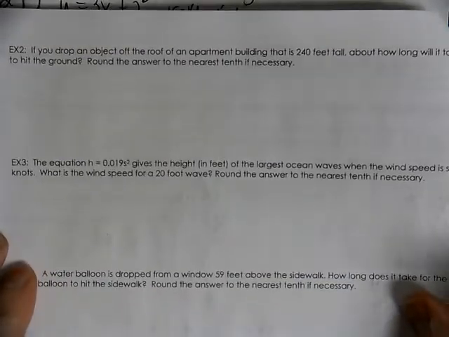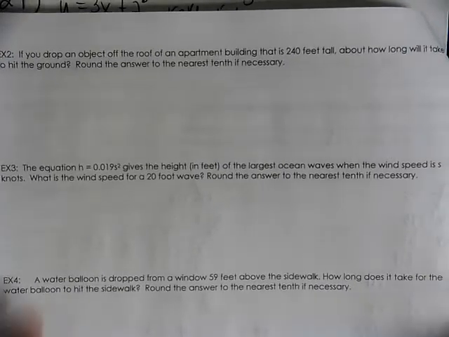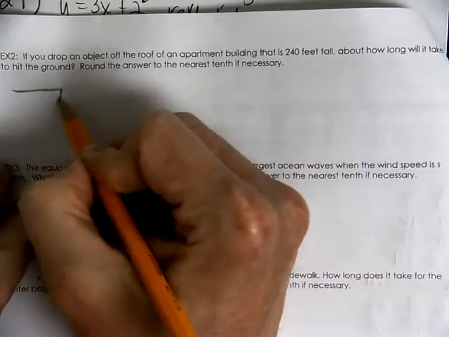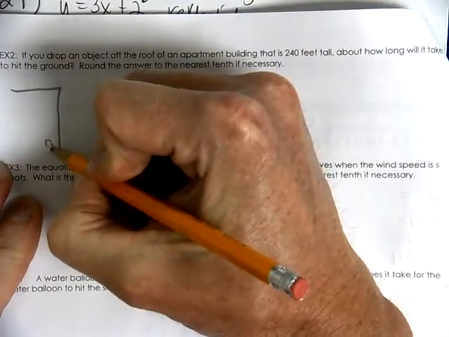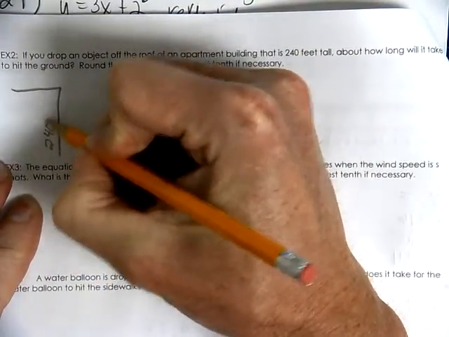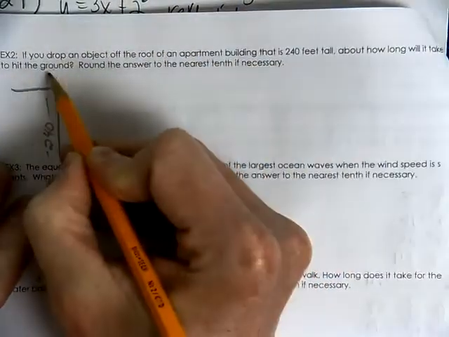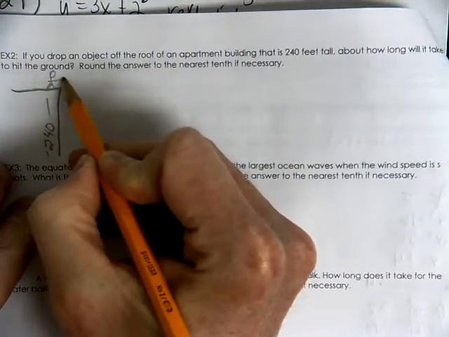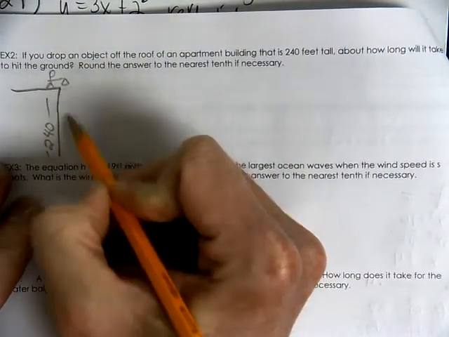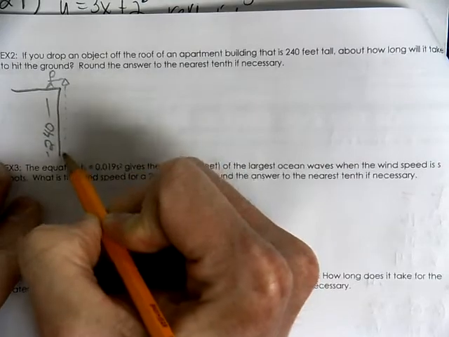So when we flip to the other side and look at a story problem that deals with this, we're dropping an object off of 240 feet. So this is 240 feet. You're standing up there at the very top. You're holding your item. You're going to drop it straight down.